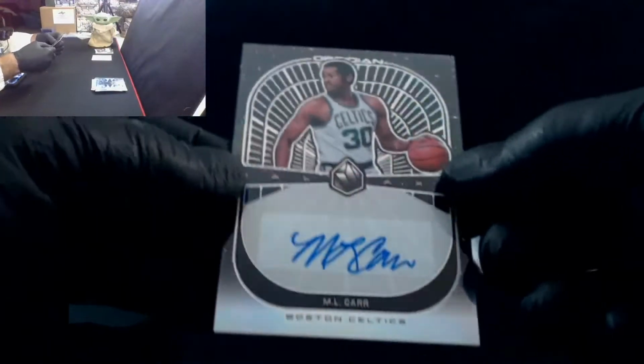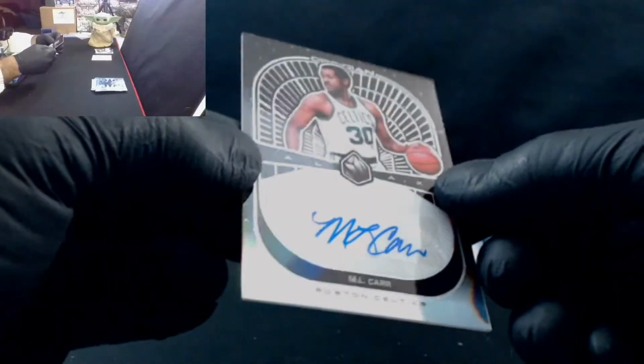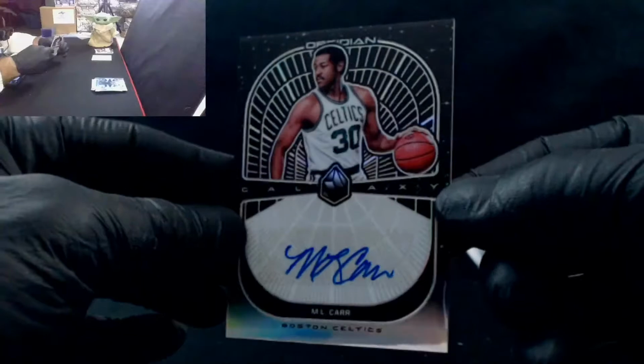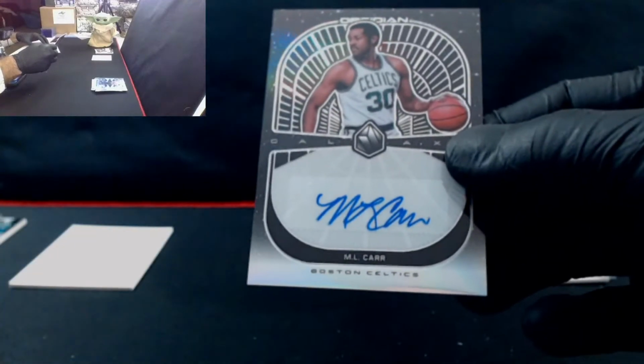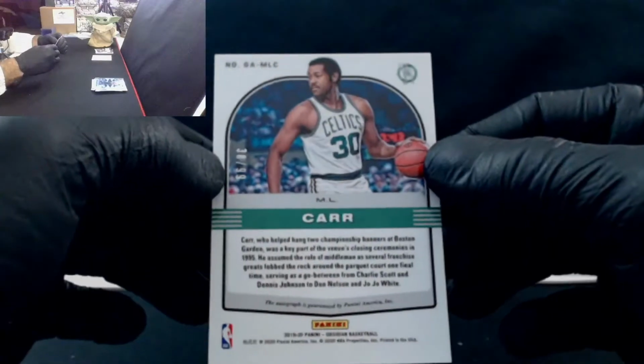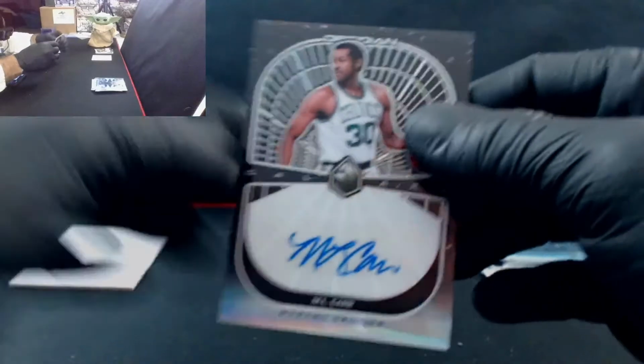For the Celtics, looks like an old Sea Dog ML Carr sticker autograph, Galaxy insert for the Celtics. Going out to Boston, SNEA-2067. Card looks great. Center looks good. First autograph out of the box for the Celtics.